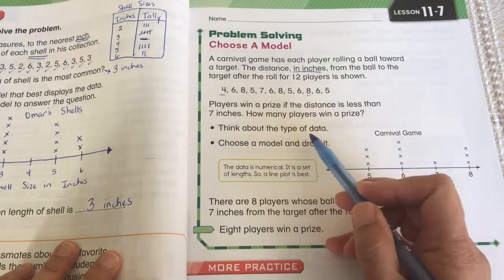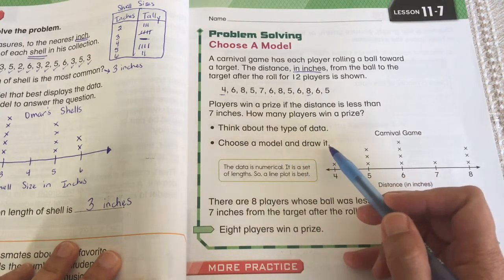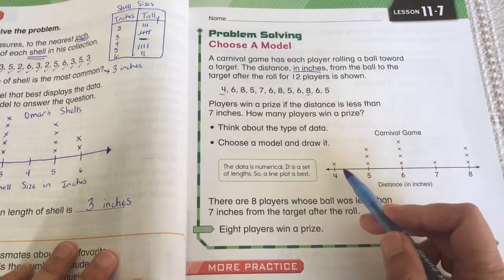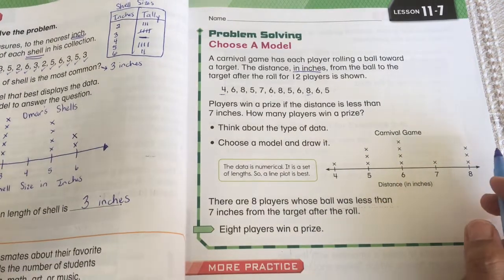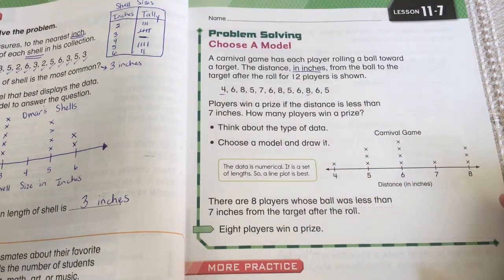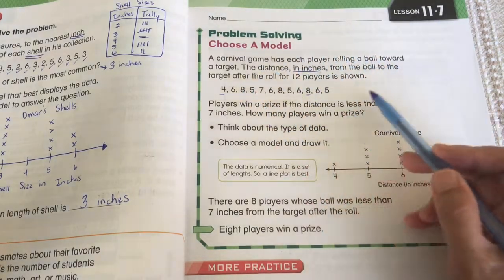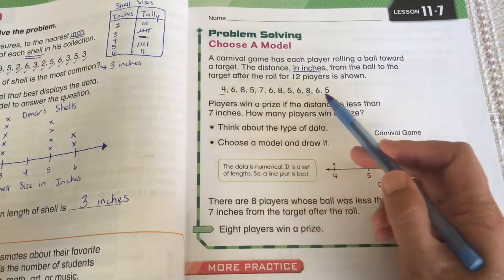So think about the type of data, choose a model, and draw it. As you can see here, they chose a line plot because we talked about some of the categories, how we know. One, we're only talking about one type of game, and they measured it in inches.